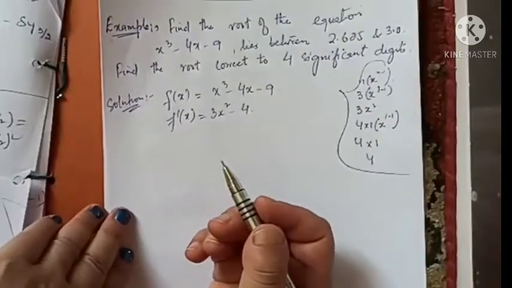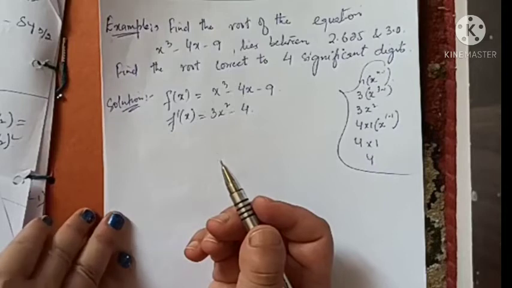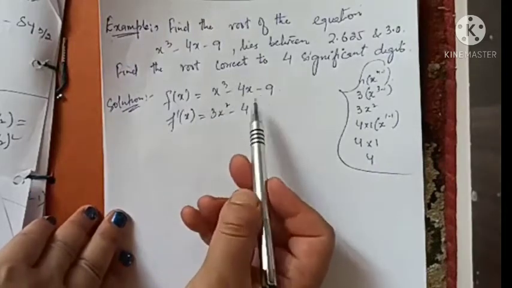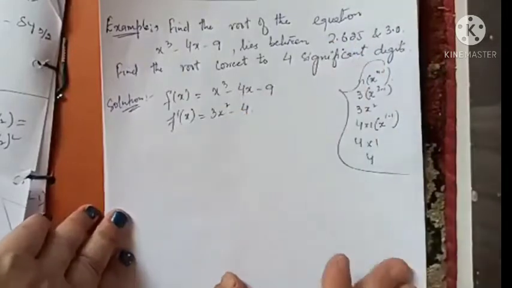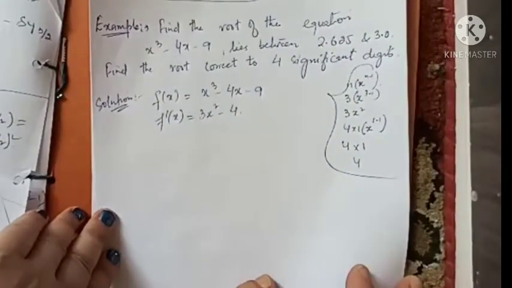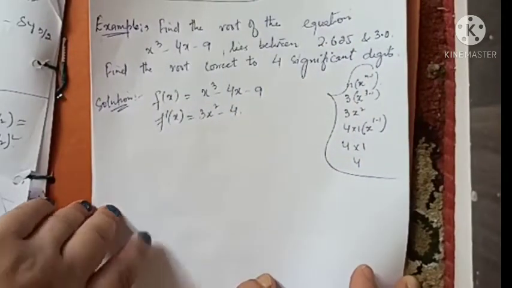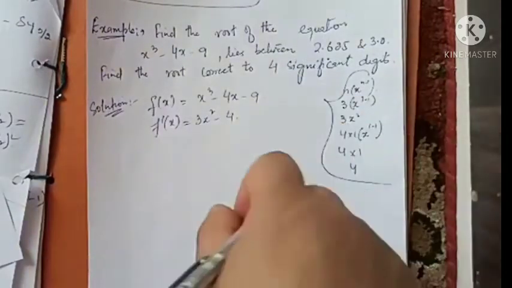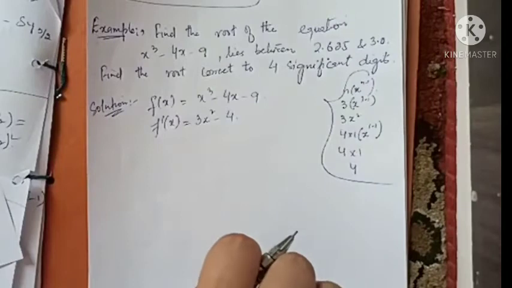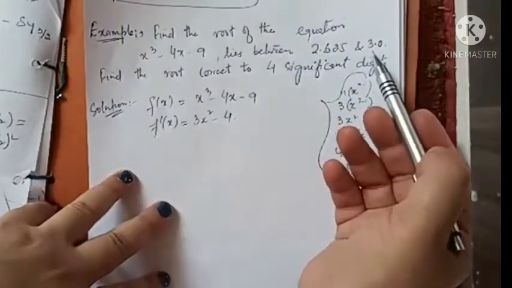Then this is our f of x, this is our f dash of x. Our initial approximations, we have two values. Why have we been given two values? It is not always necessary that you will be given only one value.